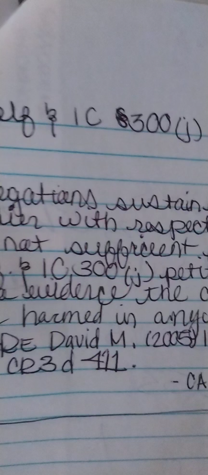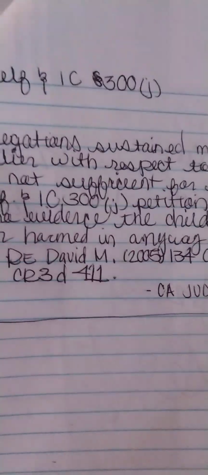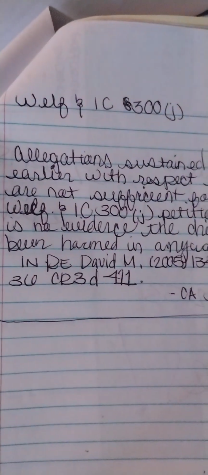So that's just one allegation. They have Welfare and Institutions Code A through J. So I'm going to try to get the ones up that I know already for parents so that they can defend themselves, because sometimes the lawyers don't. Good luck.